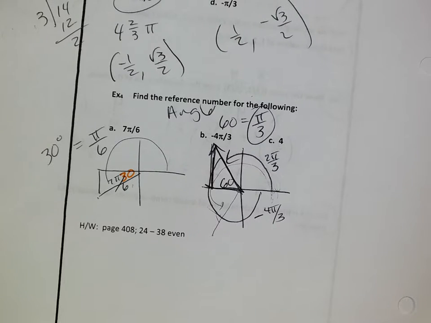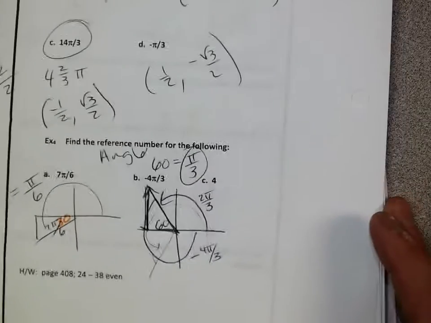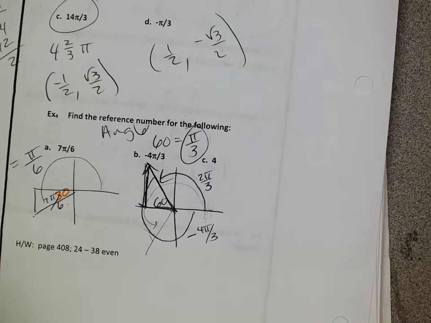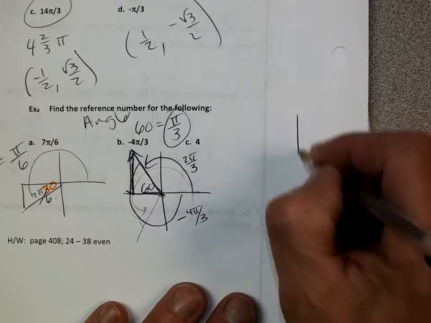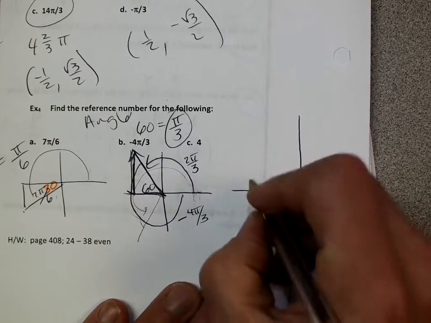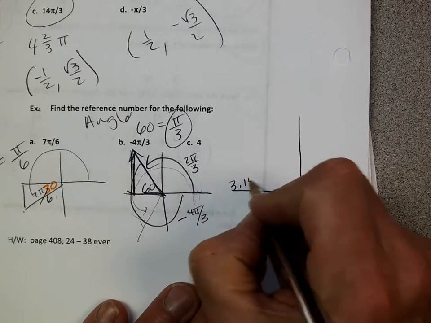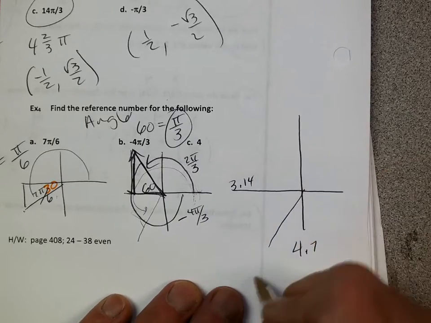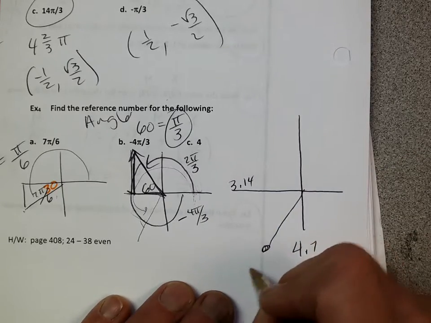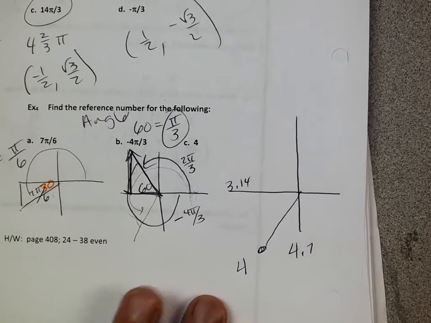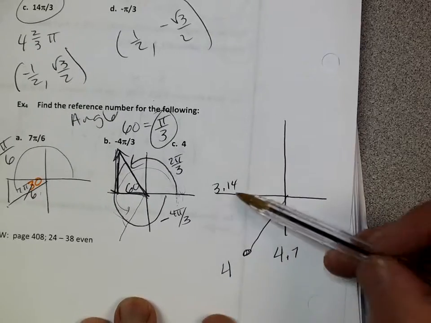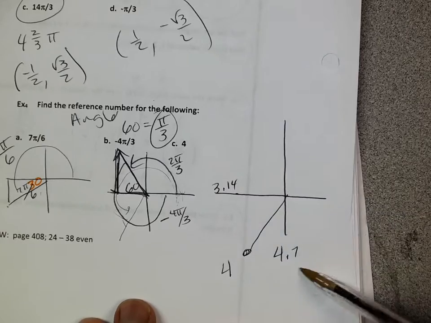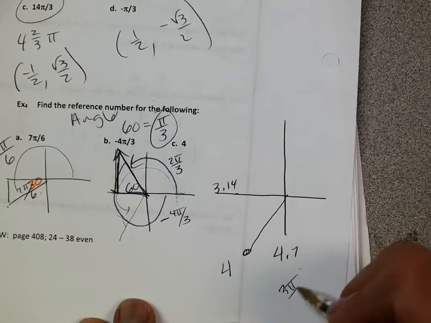Now, what about 4? For 4, we've got to draw a picture, okay? We've got to go back to our reading. So if I go to 4, this is 3.14, this is 4.7, so 4 is right about there. You okay with that? Remember from our reading? We know that's pi, 3.14, that's 3 pi halves, and I just use my calculator.